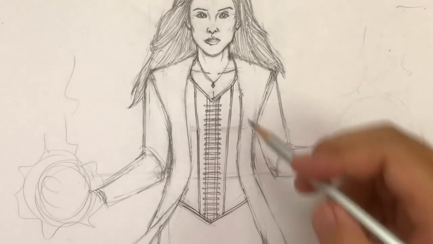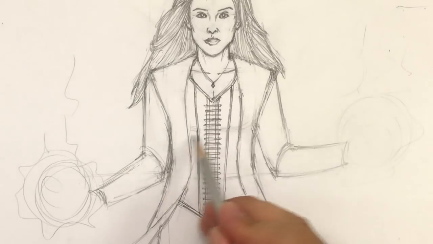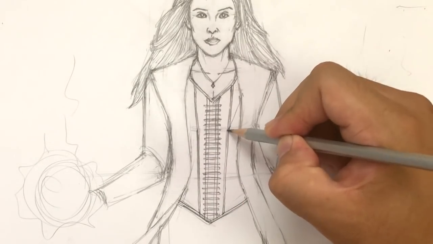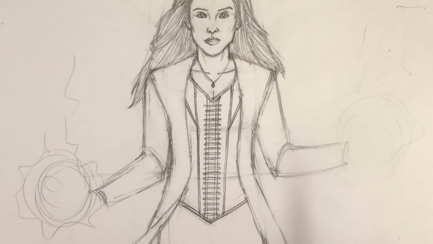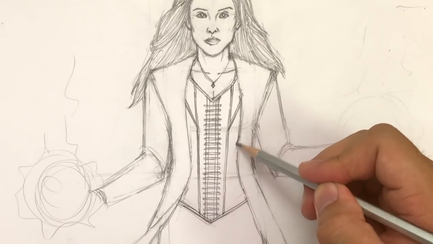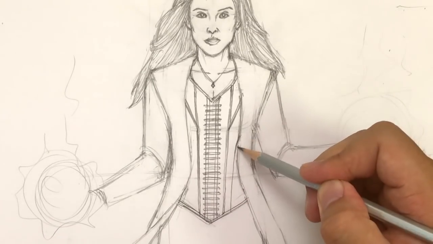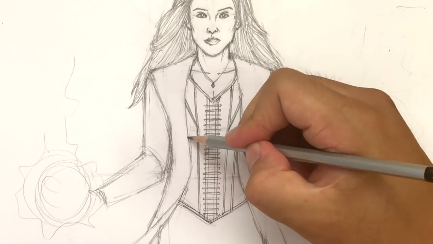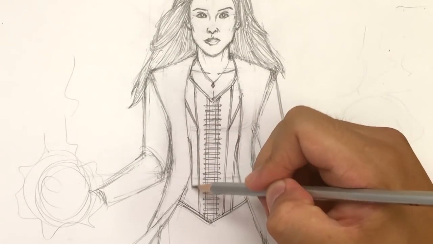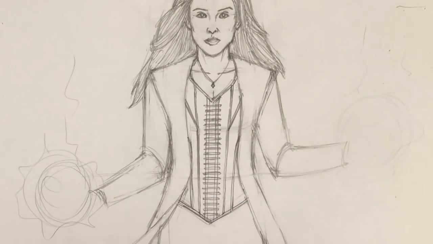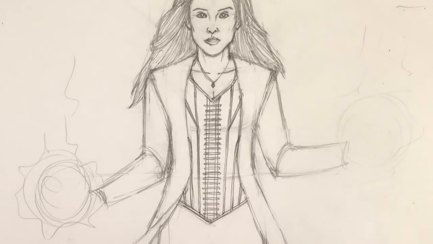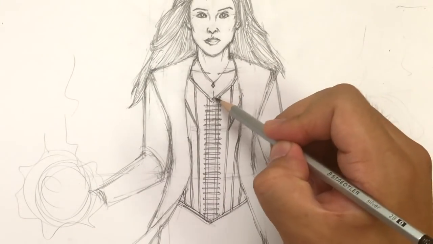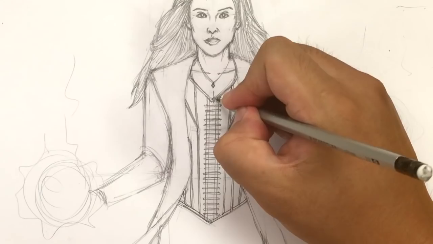There you go. Then from here, kind of where we drew our chest line, from the bottom of the chest, two lines going out towards the jacket. Like that. Okay, and then from here, this comes out and it's going to go down like this. Okay, from the side, going down, so that you got this part. And then there's another set here and here. That is the inside of the jacket, or that is the corset.